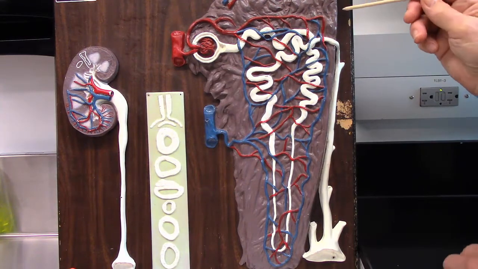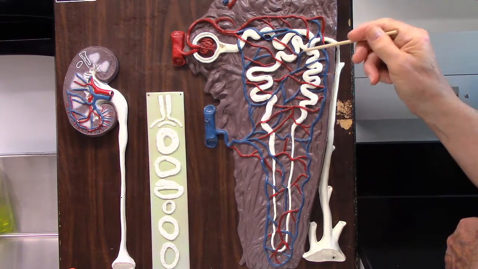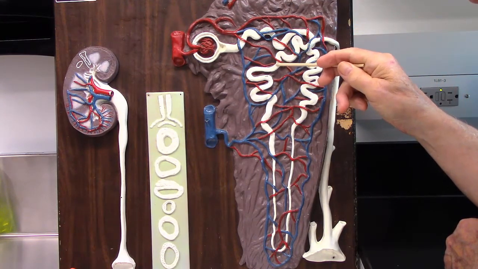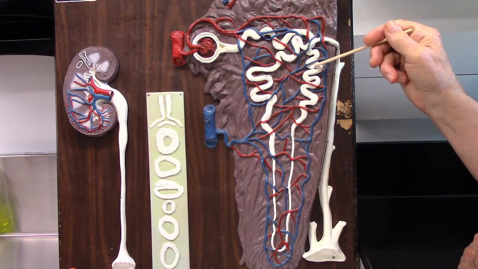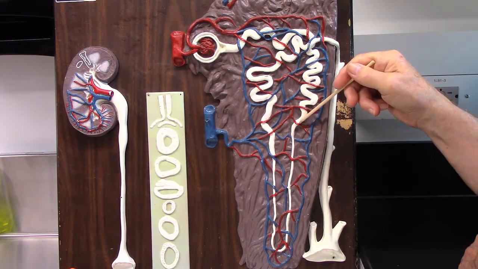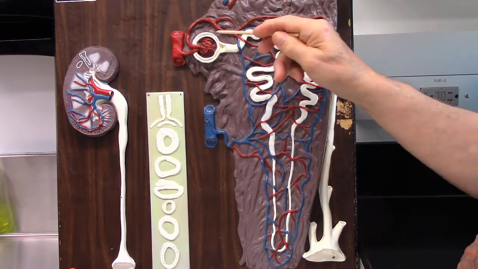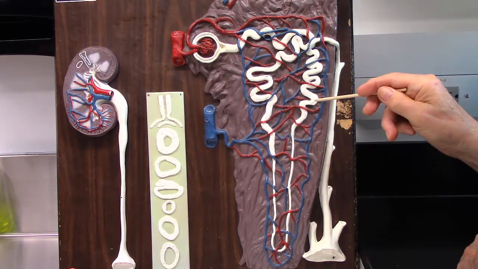Now you have to be careful in this model because there's a crossing right here of that one with this one. That's going to be the distal tubule, but it crosses over the proximal tubule. So this is more proximal tubule down here. Then we come, that's part 2. The Bowman's capsule 1, proximal tubule 2.